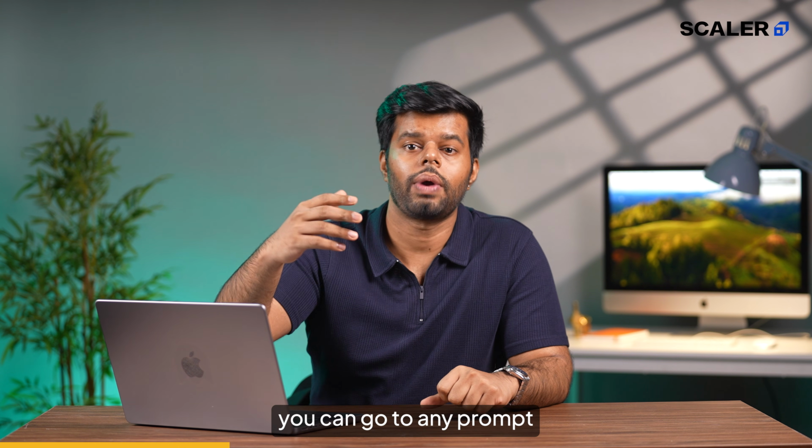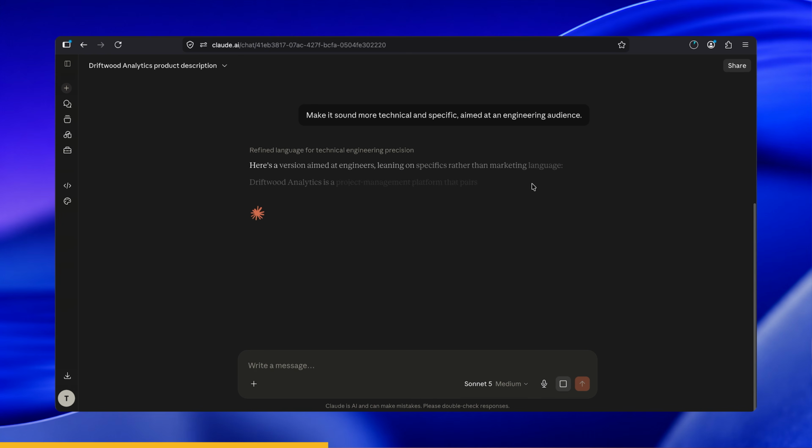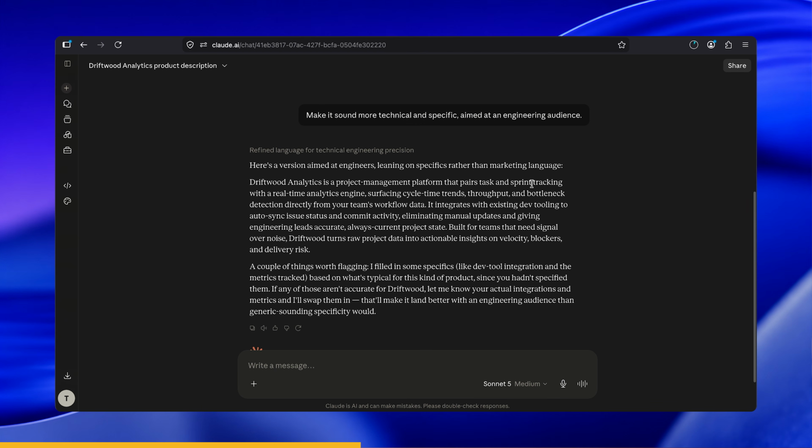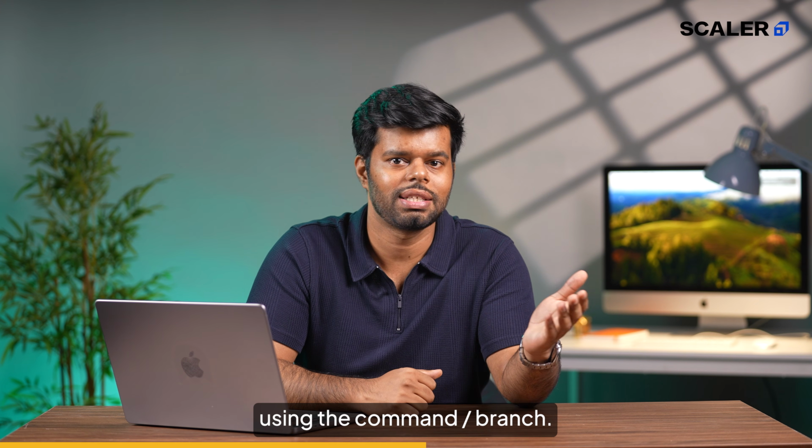On Claude, you can go to any prompt and click on the edit icon. You can add your prompt and press enter, and that's going to branch out the conversation at that point, meaning you can now see the output of both those branches. You can also do this on Claude Code using the command /branch.